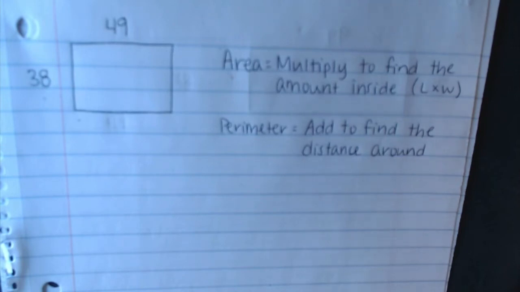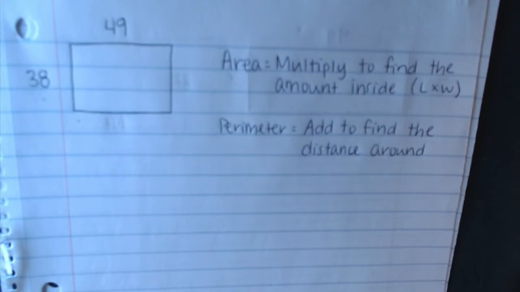Today I'm going to be going over a few of our math problems from your math learning packet. The first problem we're going to be working through is problem 6A. It is a perimeter and area problem.